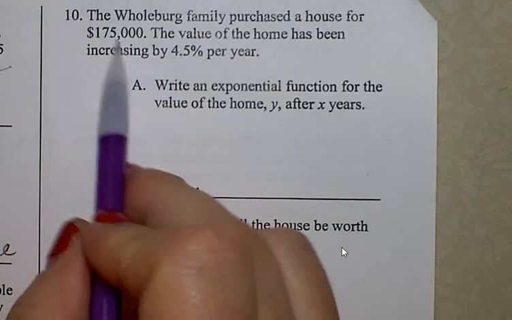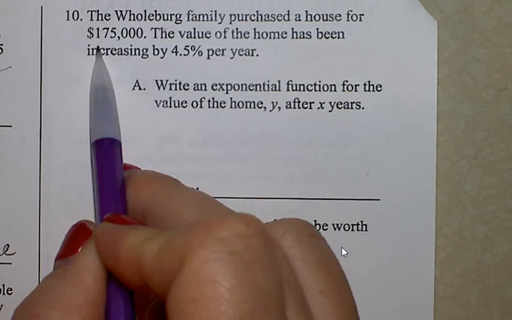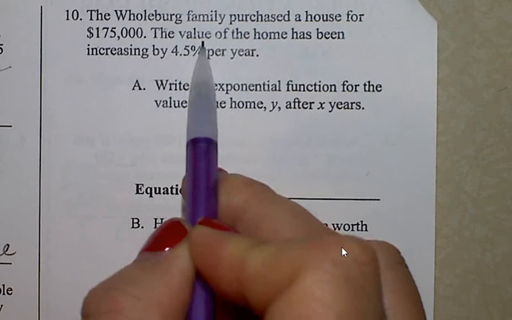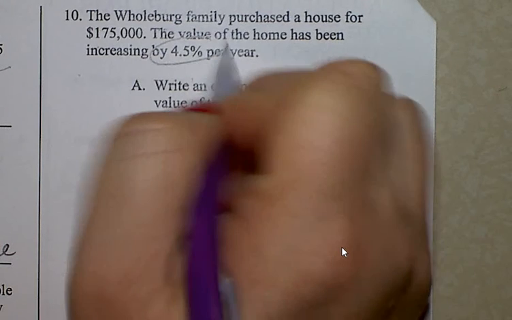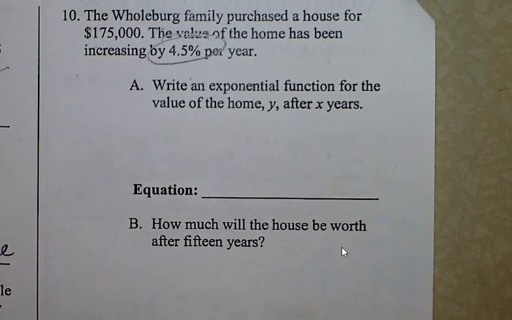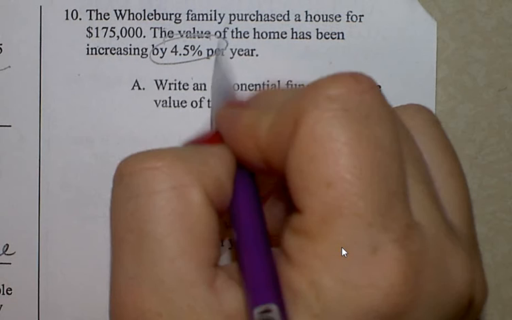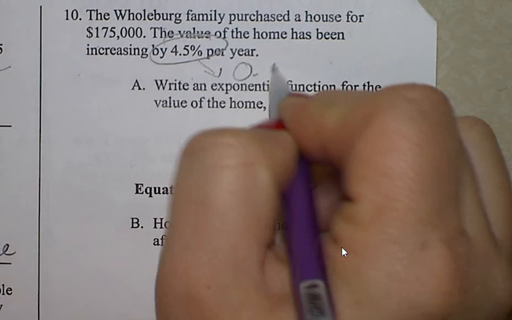So the Holberg family purchased a house for $175,000. The value of the home has been increasing by 4.5% per year. Circle 4.5%. Vicki asked me a great question. She says, don't I need to turn this into a decimal and whatnot? And I said, yeah. Remember, as a decimal, this is 0.045.